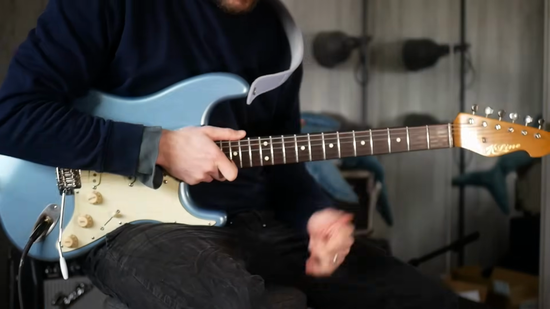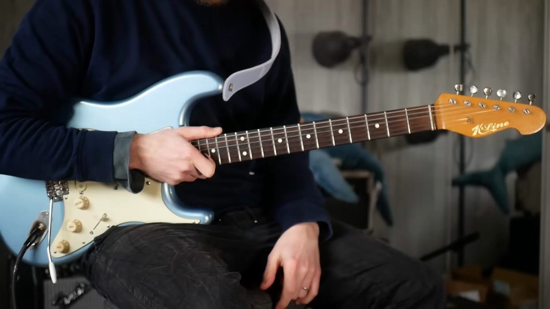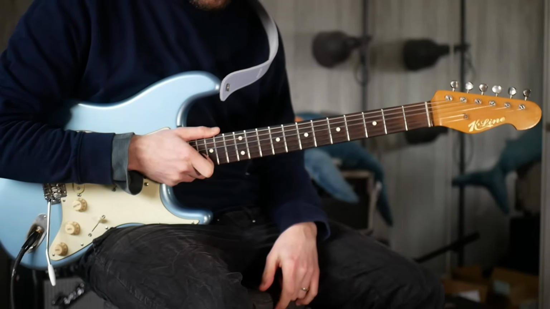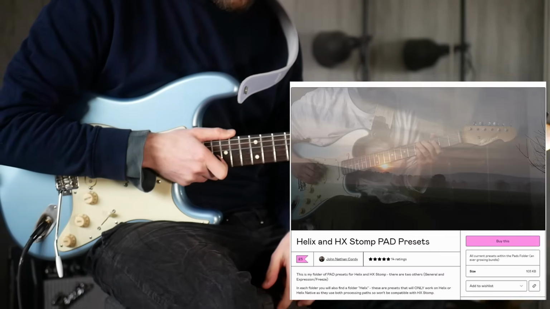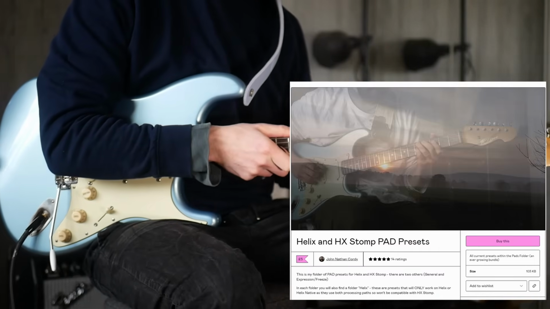So let's talk about spread triads a bit. I've got a Helix down here with the pads preset, which for every snapshot I've got a chord. So that's what you're hearing going on. If you want to check that out, there's the pads preset folder.